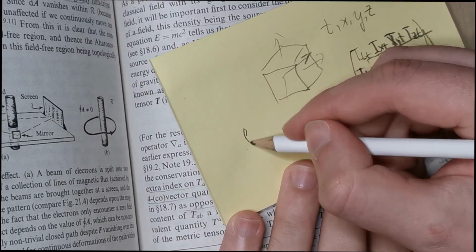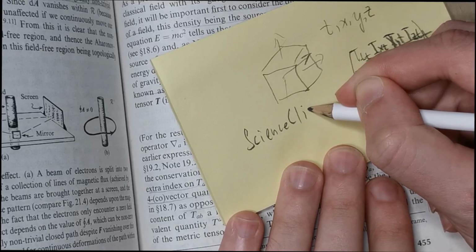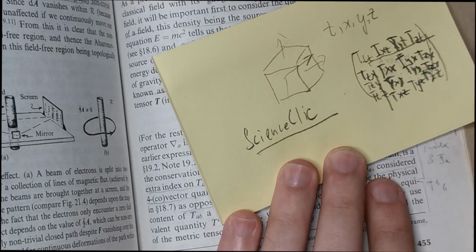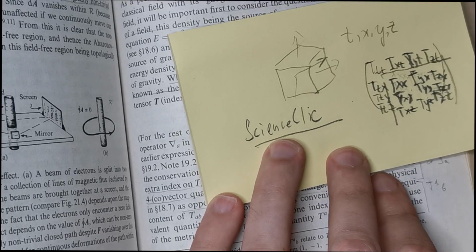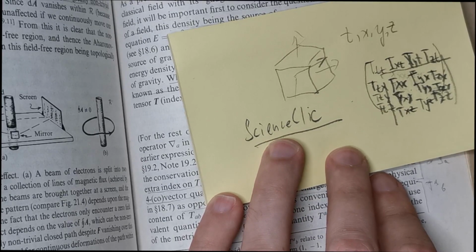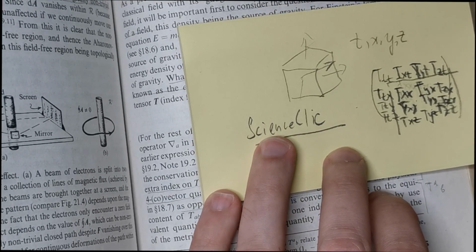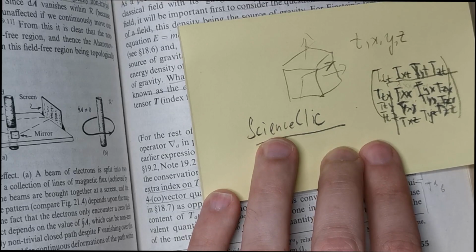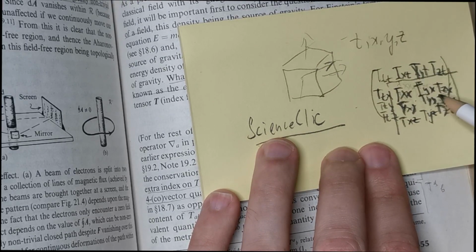So basically you will have something like that, and I really advise you to take a look at Scienceclic, I don't remember the right name for the channel. I've sent the link for you in chapter 19 of the playlist, and that channel has a really great introduction, and probably video number 6 contains the explanation for the energy momentum tensor in those quantities.